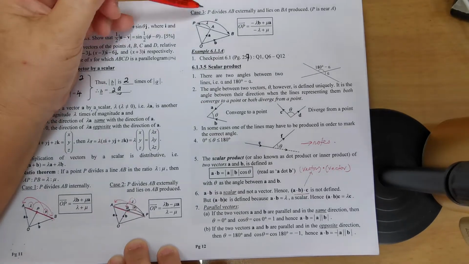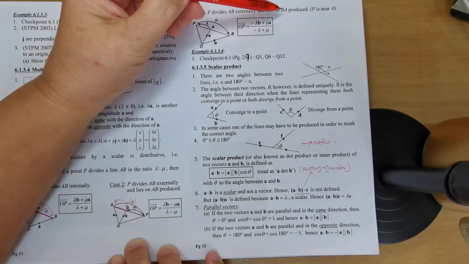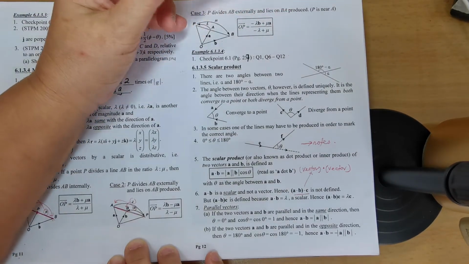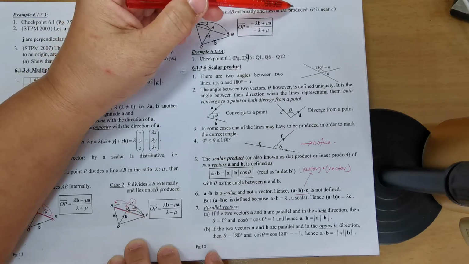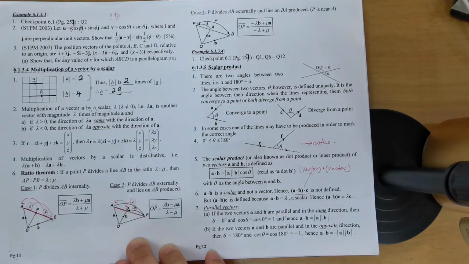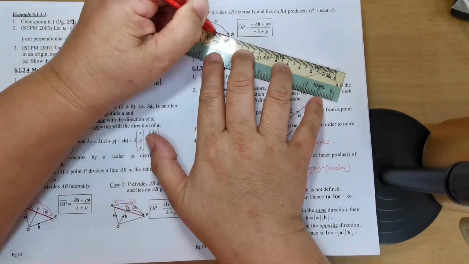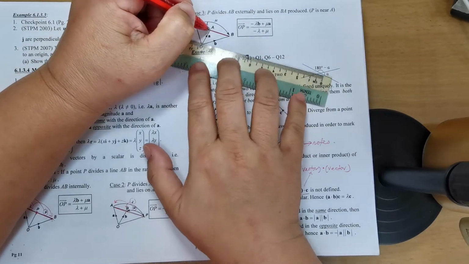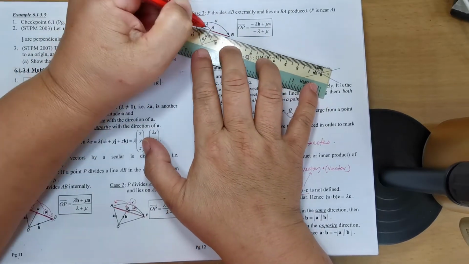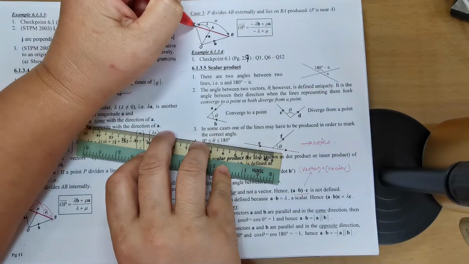Case number 3 will be P also divides AB externally, but lies on BA produced. Now they write BA produced, meaning we extend to the A side. Let's say originally this is line AB. Now we extend the line to the A side, to this side. So P lies outside AB.